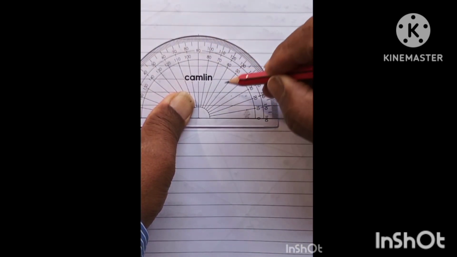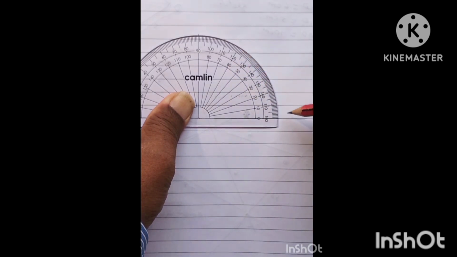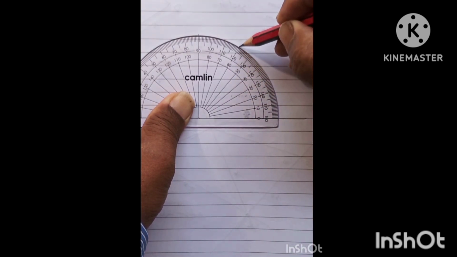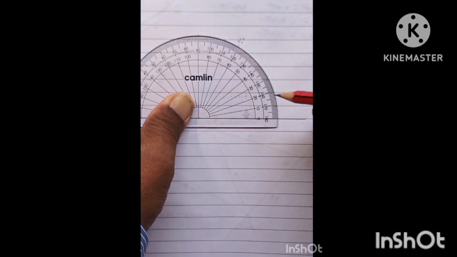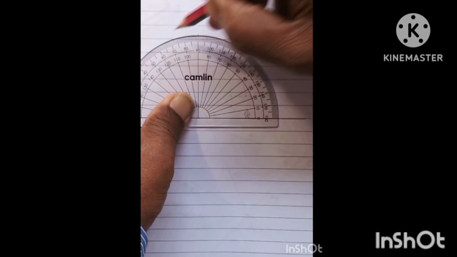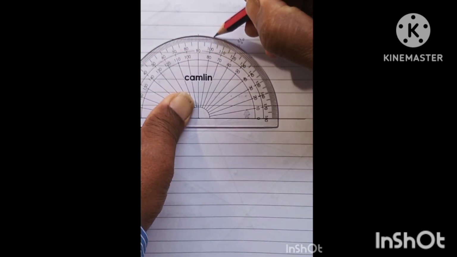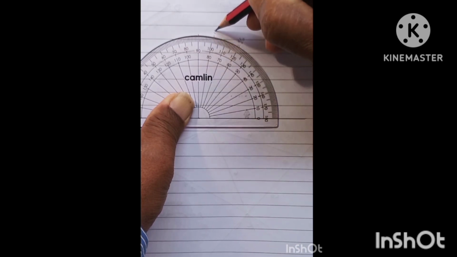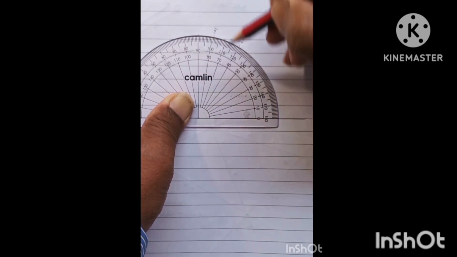Now I am taking 60. From this side, this is 60. I am also taking 61. Now let us take 101. If I want to take from this side, see, taking 101. So that exactness should be there.